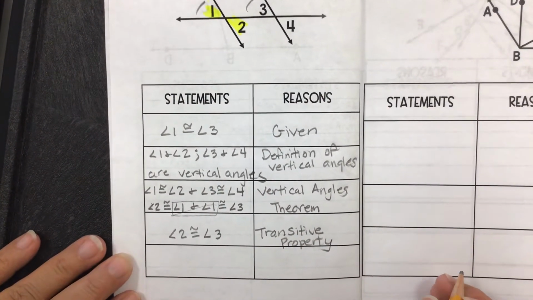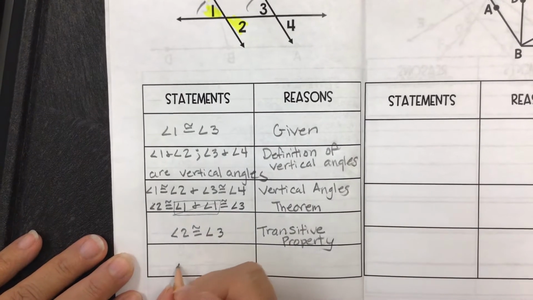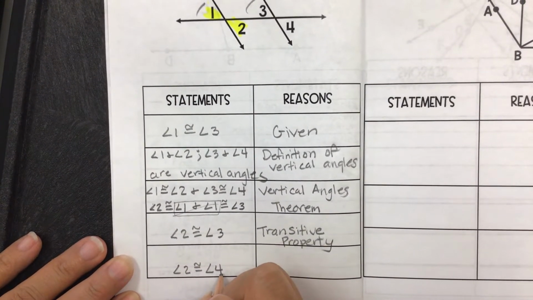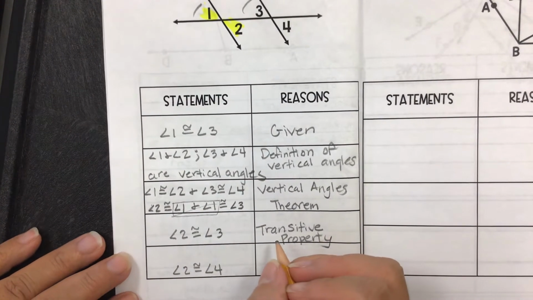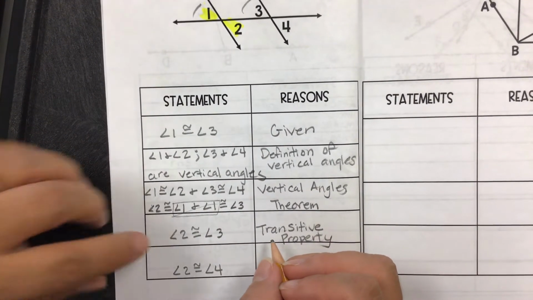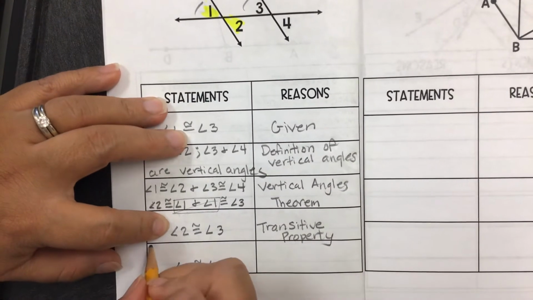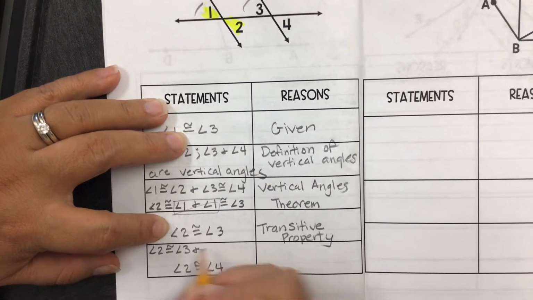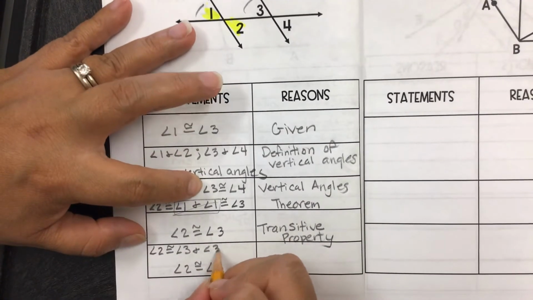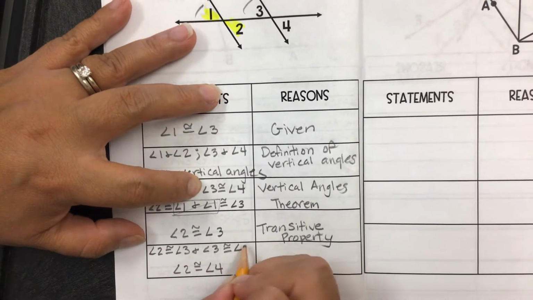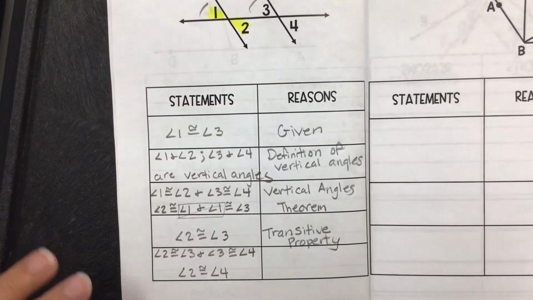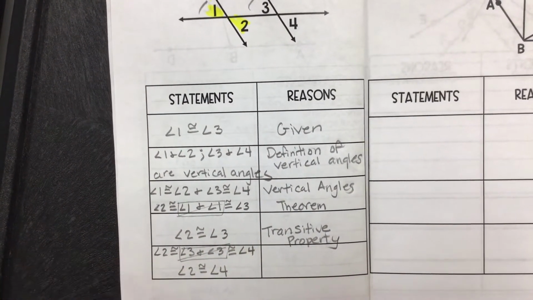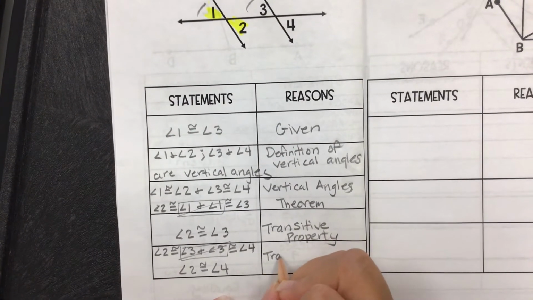So I'm going to do it again. Now I'm going to write that angle 2 is congruent to angle 4. How did I get that? Well, I have that angle 2 is congruent to angle 3, and I have that angle 3 is congruent to angle 4. So I use the transitive property again.